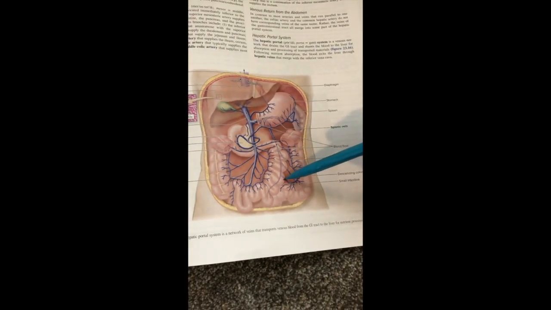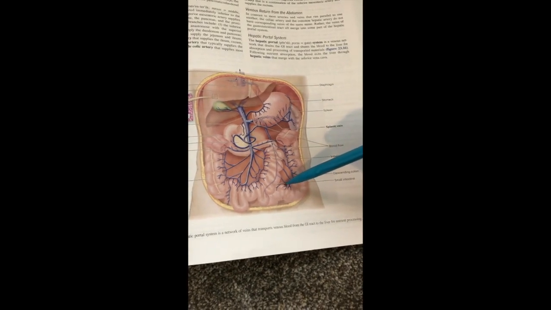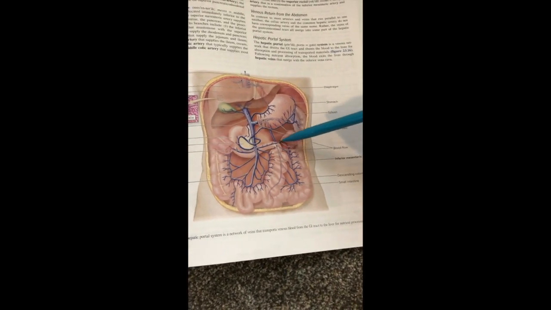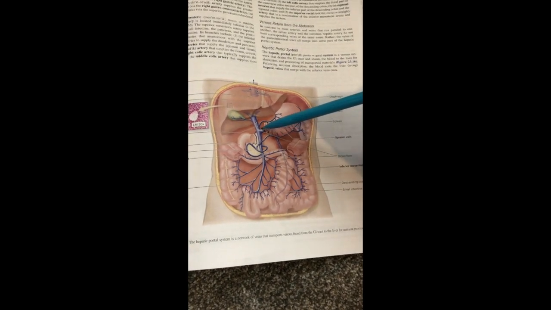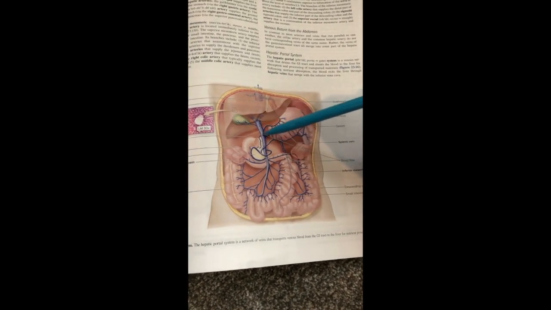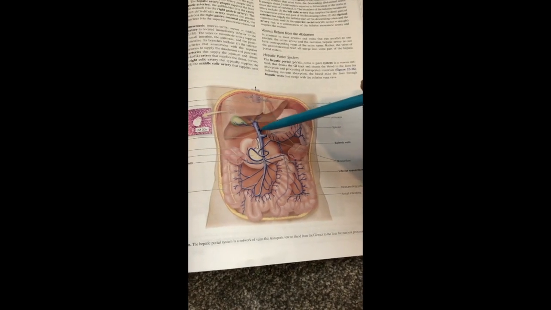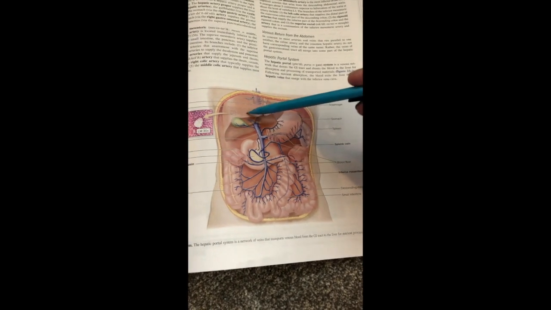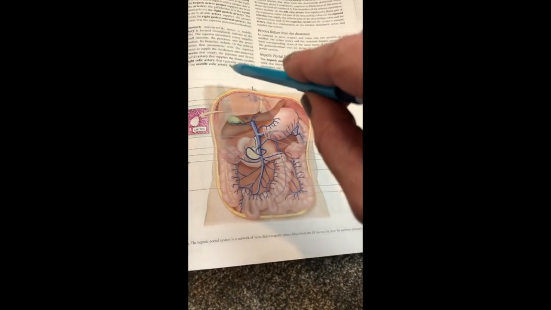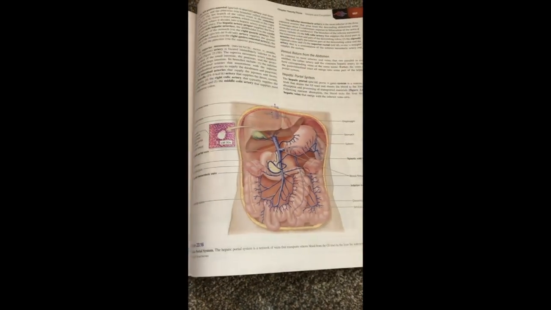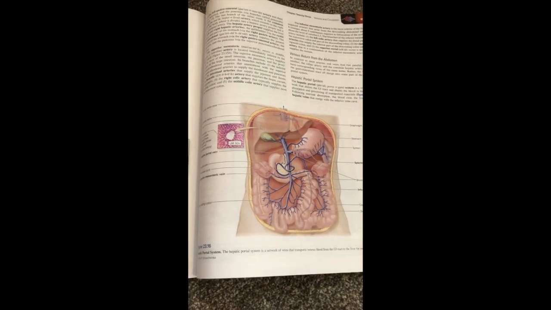into the inferior mesenteric vein, into the splenic vein, into the hepatic portal vein, into the capillary bed of the liver, and then into the right and the left hepatic veins, and then into the inferior vena cava.